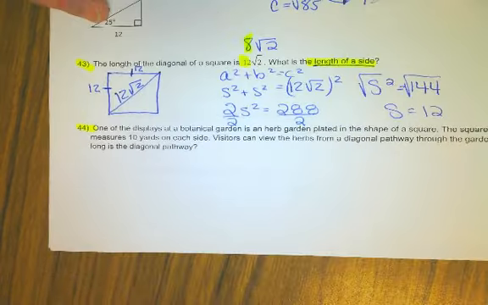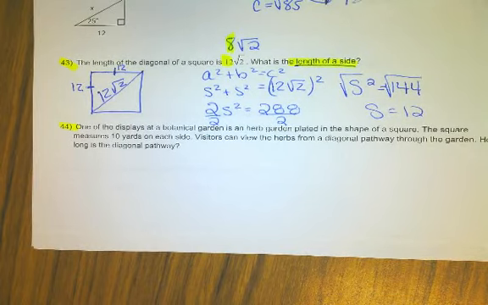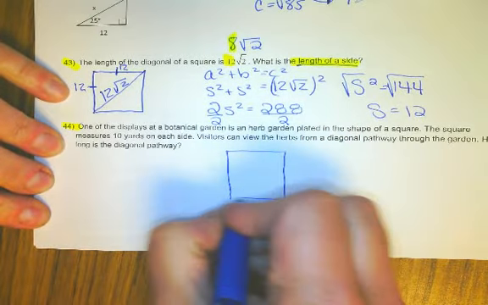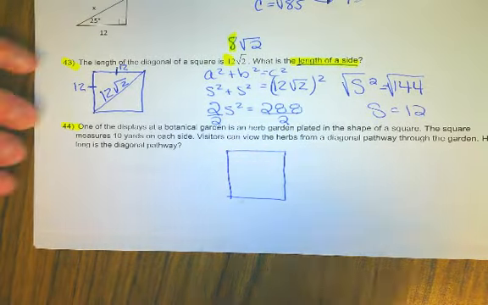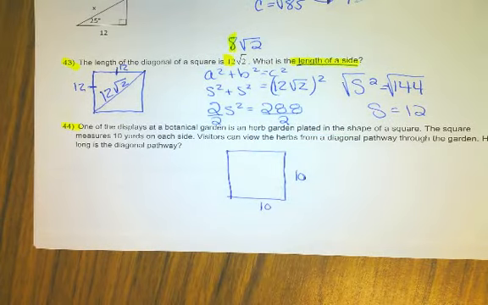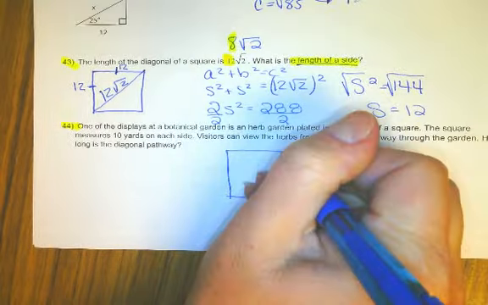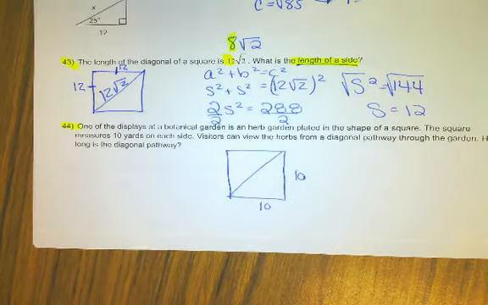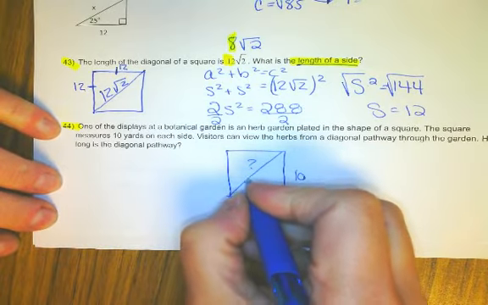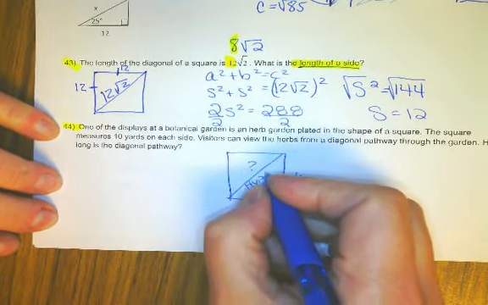All right, on 44 it says one of the displays in a botanical garden is an herb garden planted in the shape of a square. Okay, so here's my square. The square measures 10 on each side. Visitors can view the herb from a diagonal pathway through the garden. How long is the diagonal pathway? So again, I'm trying to find what the hypotenuse is here.